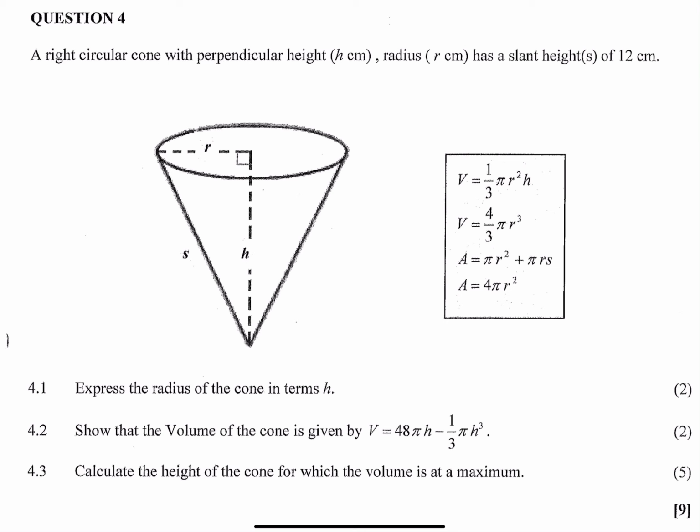Now, let's see what we are given just right here. They're saying a right circular cone with a perpendicular height h in centimeters and the radius of r is given there in centimeters. It has a slant height of s there, which is 12 centimeters. So it means this particular length here is 12 centimeters, and this is our h and this is our r.